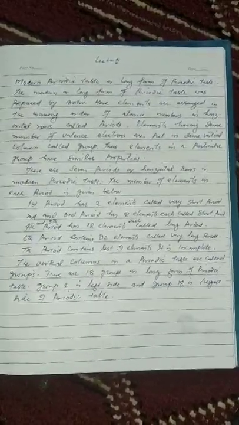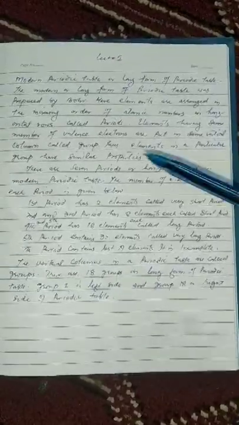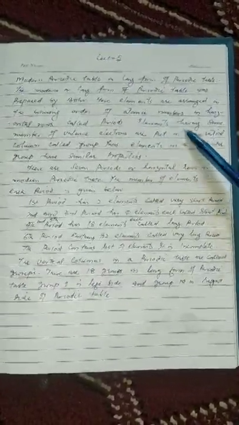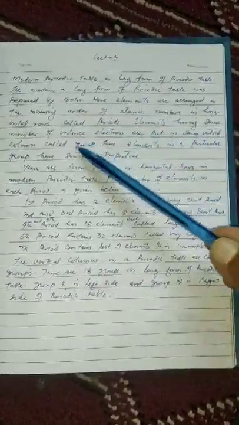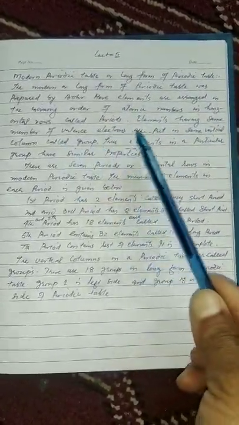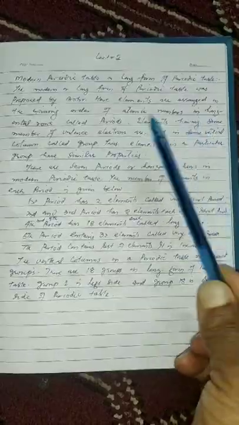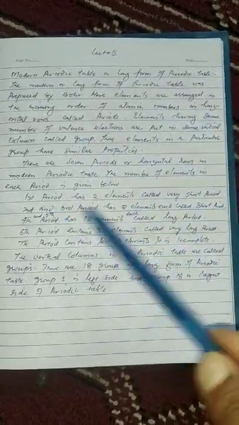But in the modern form of periodic table, atoms or elements are arranged in the increasing order of atomic numbers in horizontal rows called periods. So when you move in a horizontal row, this is called a period. So this is the first period, second period, third period.